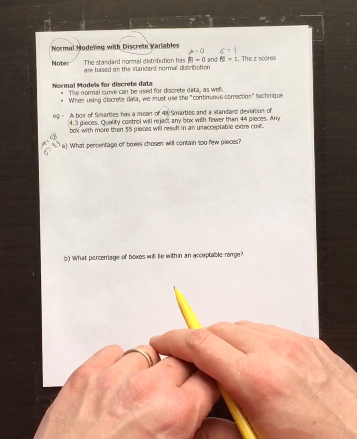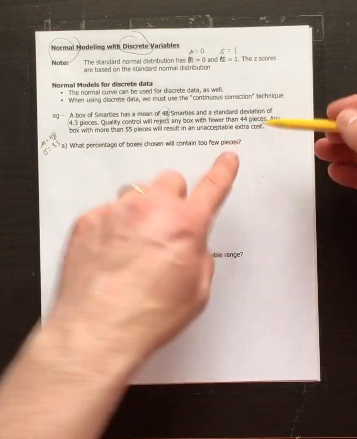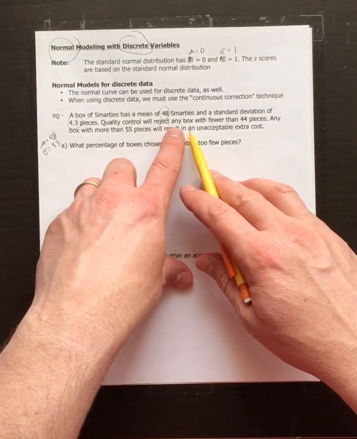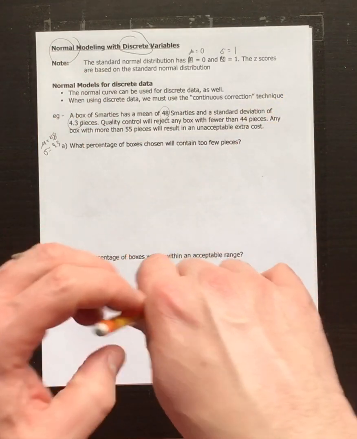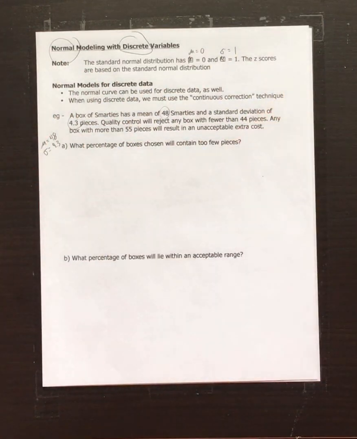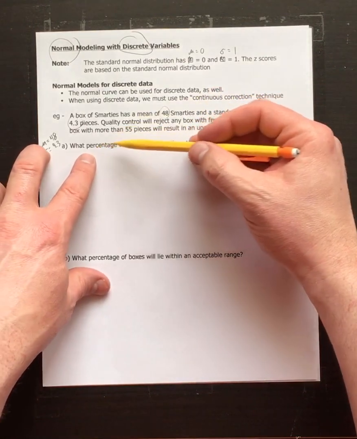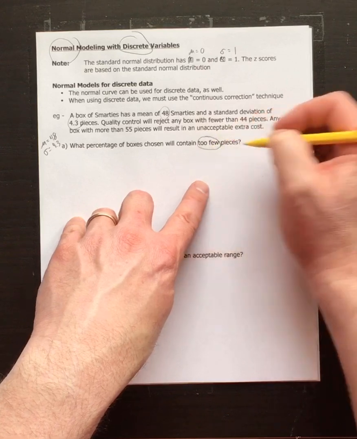Okay? Any box with more than 55 pieces will result in unacceptable extra cost. We're not quite sure what that's going to mean yet. Okay? A quality control will reject any box with fewer than 44 pieces. Okay? So they're adding a little bit of an application here. In other words, we can't keep or sell different amounts of Smarties in a box. So, what percentage of boxes chosen will contain too few? So what does too few mean?